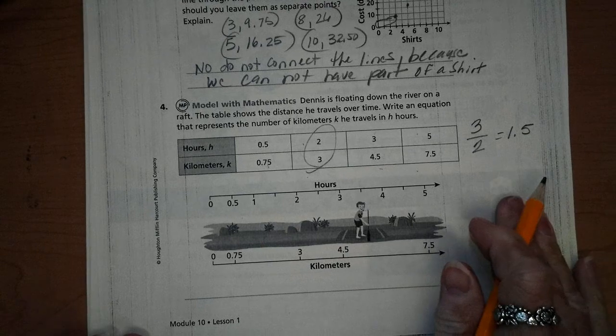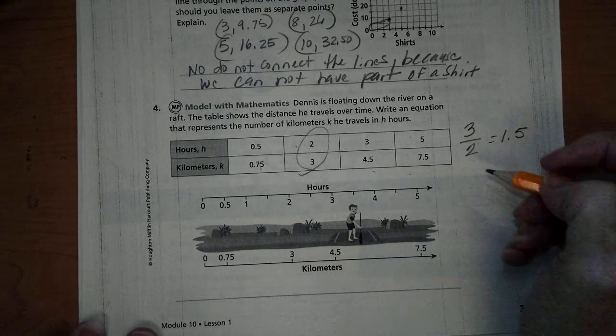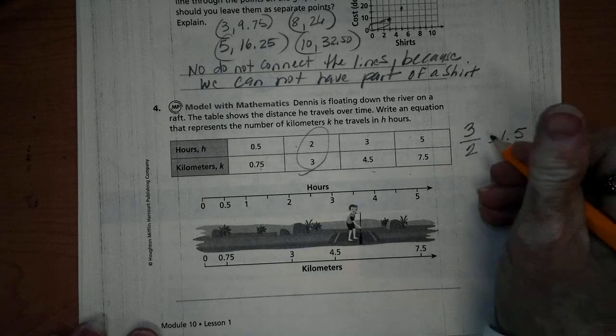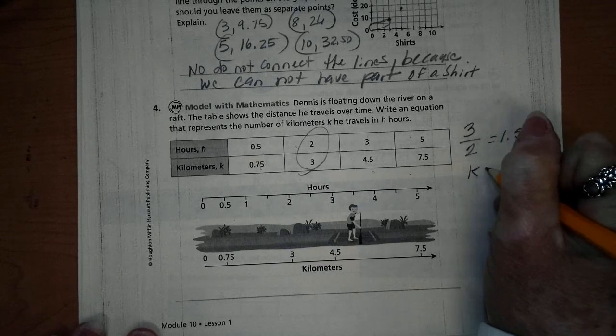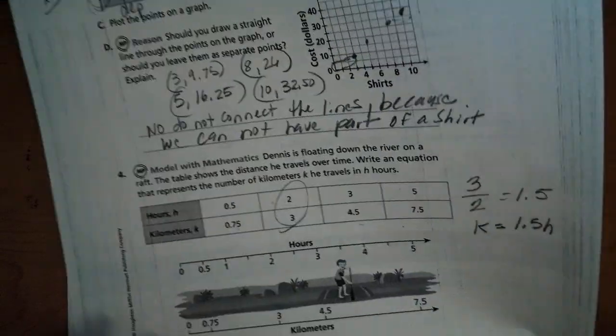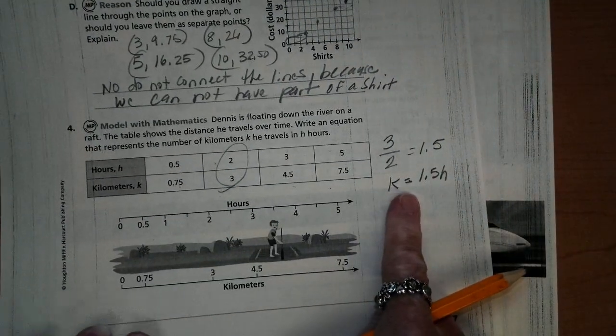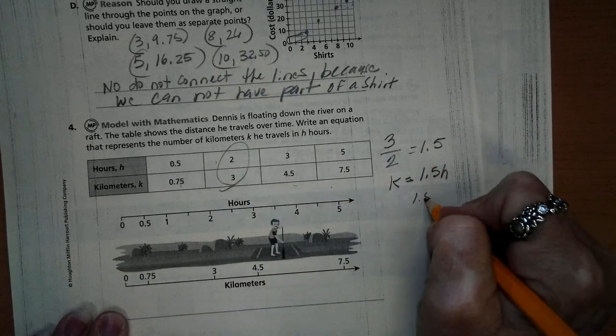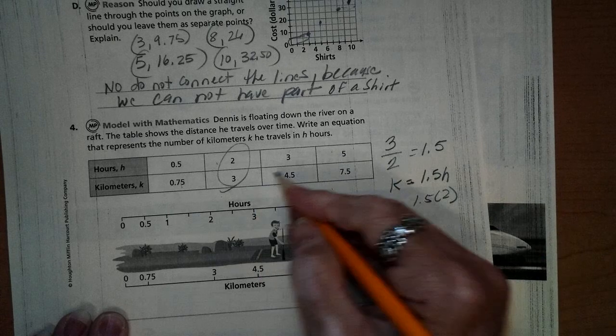Okay? So then we try them. So we say, okay, if my equation is K equals 1.5H, right? We need to check it. So if I substitute in 2, 1.5 times 2, do I get 3?